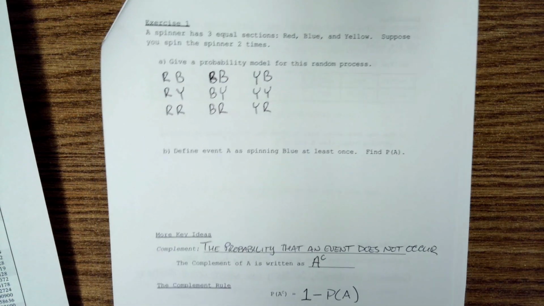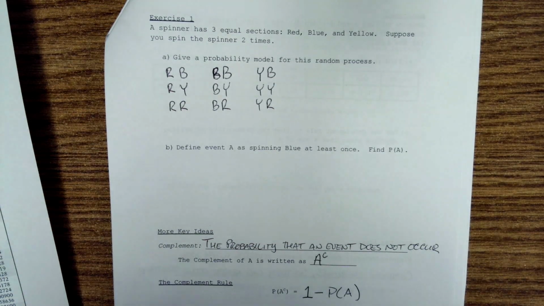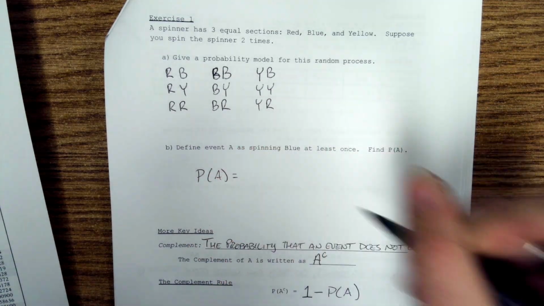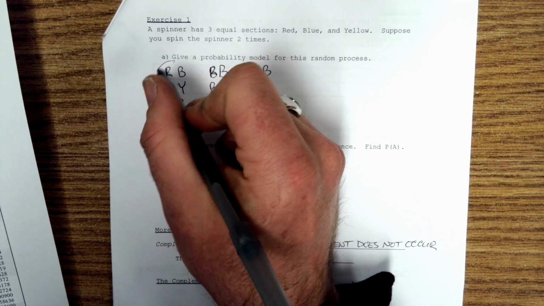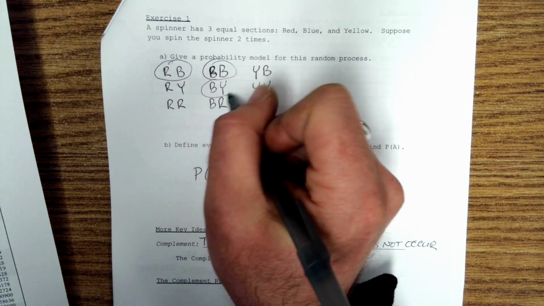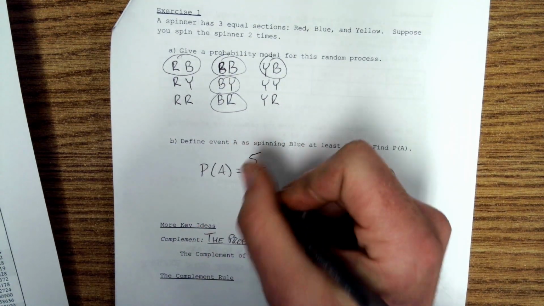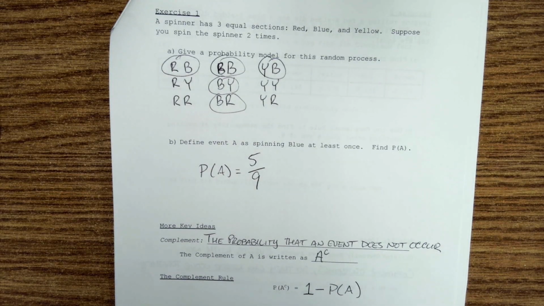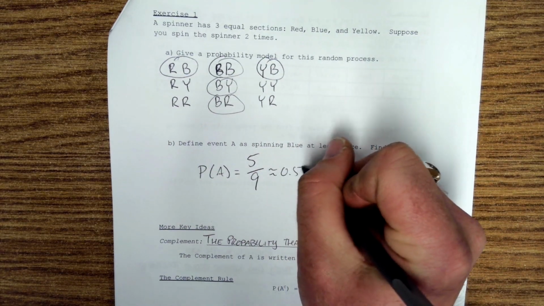So if event A is spinning at least a blue at least one time, find the probability of A. So the probability of our event is the number of outcomes that involve a blue at least once. So I got 1, 2, 3, 4, 5 out of a total of 9. So the probability of rolling a blue here, if you spin twice, is 5 out of 9. If you want that as a decimal, 5 divided by 9 is about 0.556.